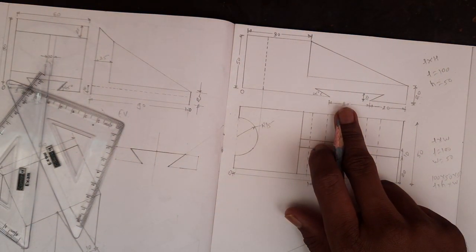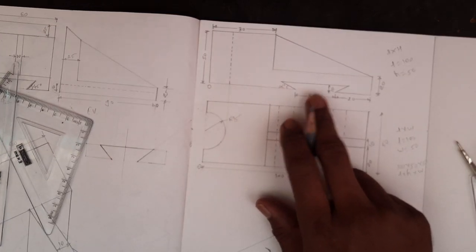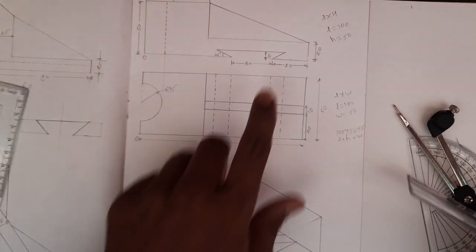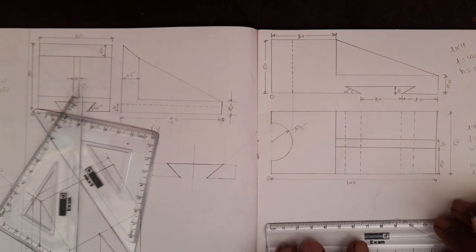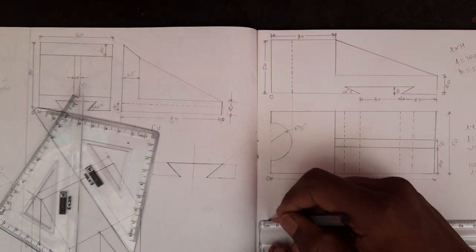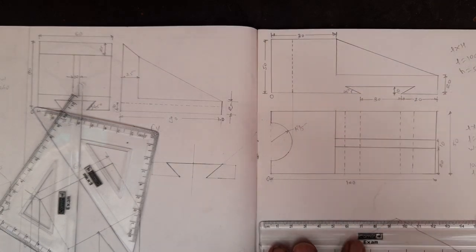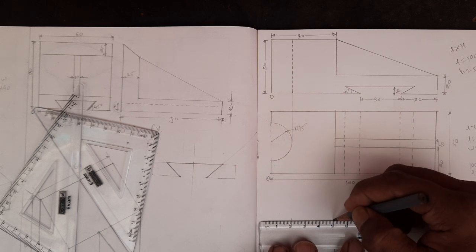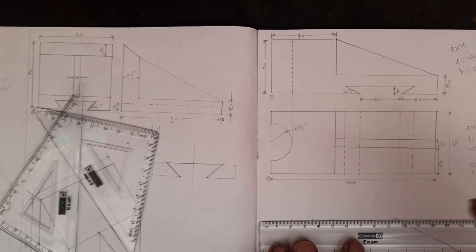Now this horizontal plate has this wedge-like structure. In the previous problem we already saw how to draw this one, but still we are going to repeat this procedure here. Now draw this same as it is over here. Draw the horizontal line. Now this middle distance is 30, so mark 30 distance. This is 30 mm. Mark it out at the center point.